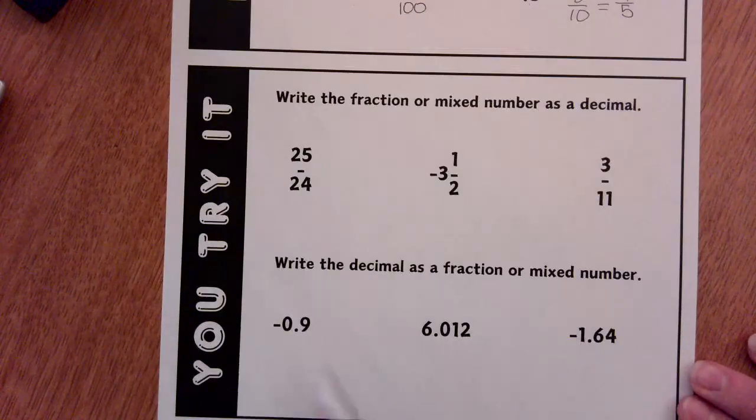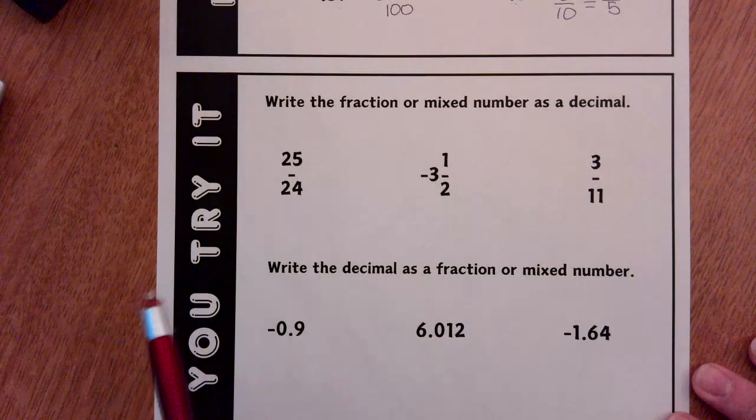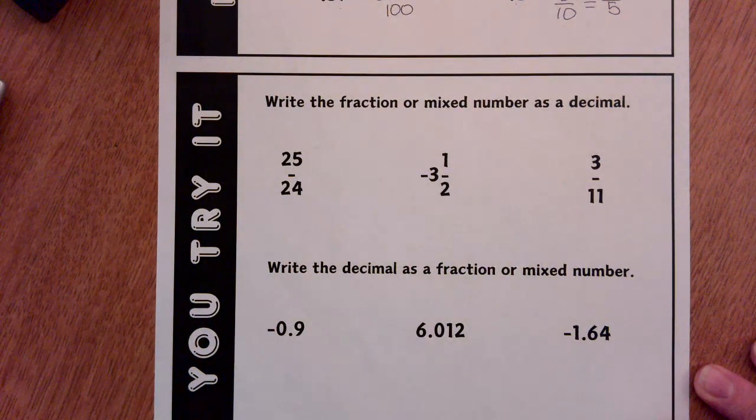All right, so this is your section. I want you to try it. Make sure you get this completed. This is part of the notes. All right, bring any questions you might have when we do the recap.